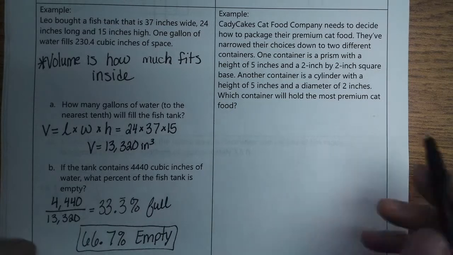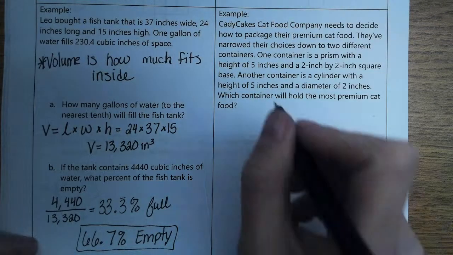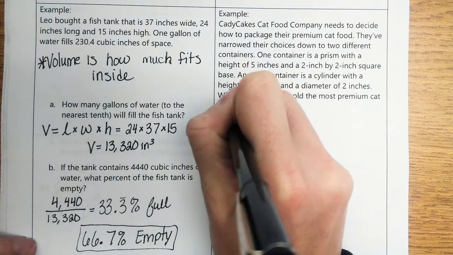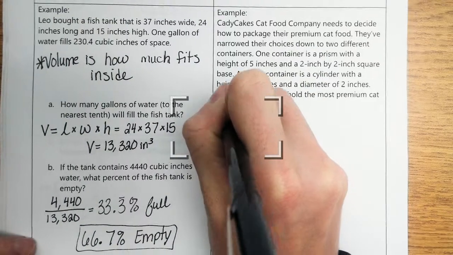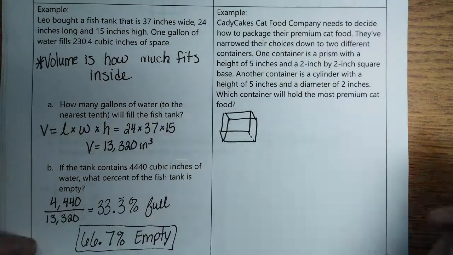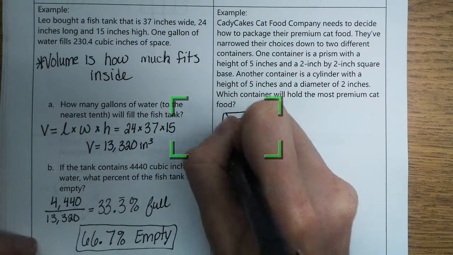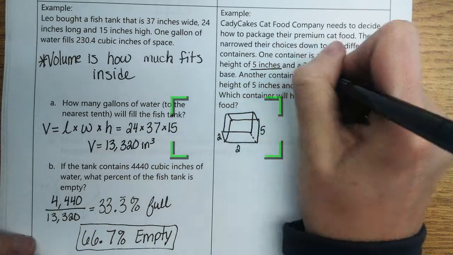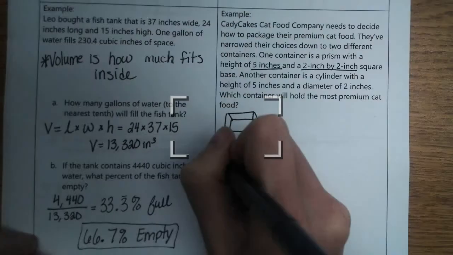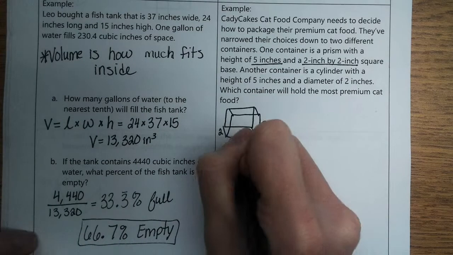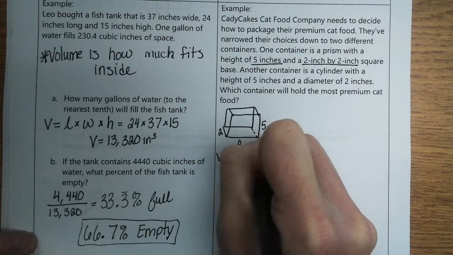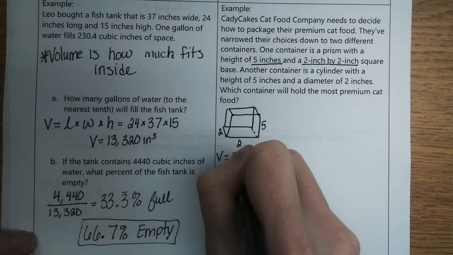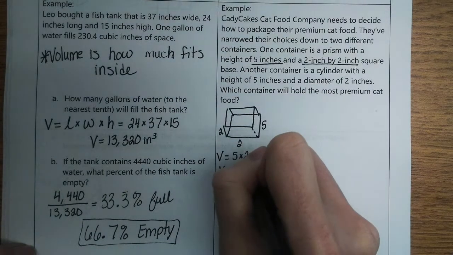I'm going to draw a picture here. So I'm going to draw the first container that is a prism. They told me that the base was 2x2 and that the height is 5. So I got that right here. So the volume of this container is 5 times 2 times 2, which equals 20. So that is 20 cubic inches.